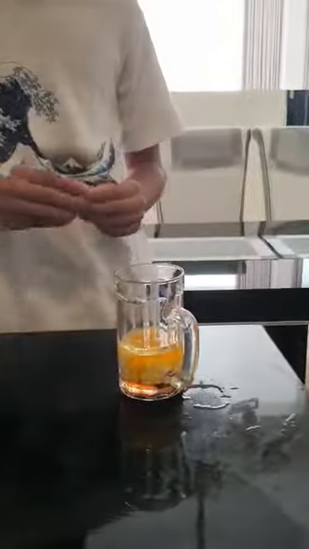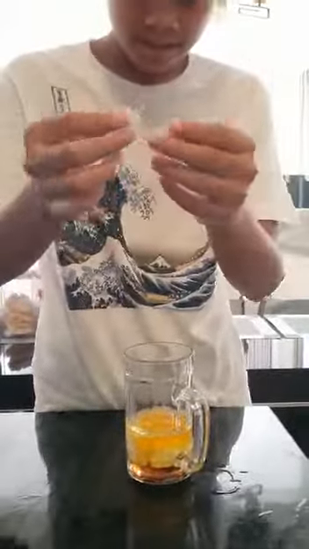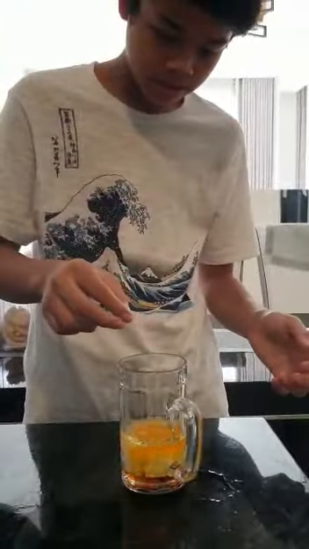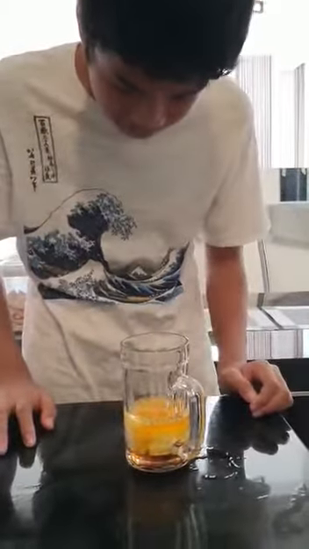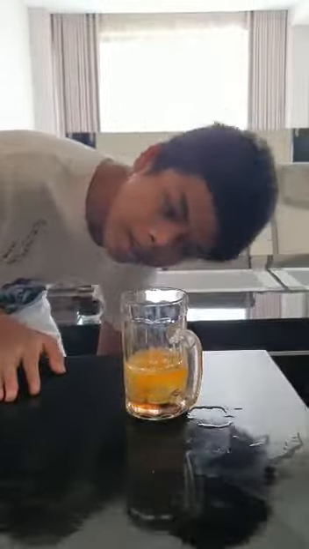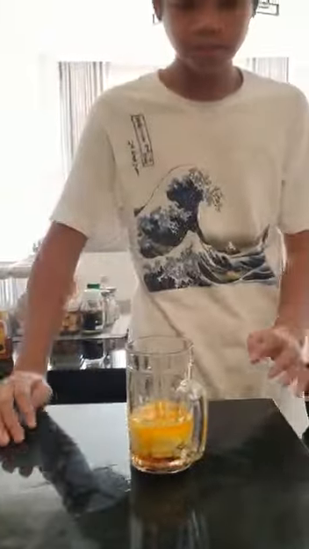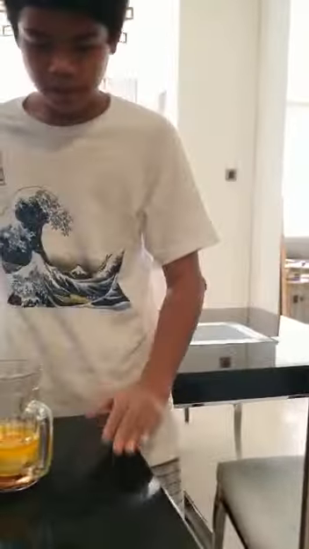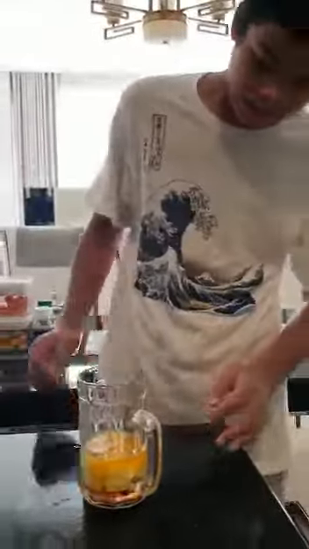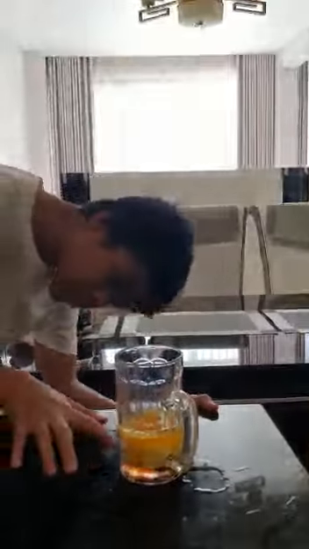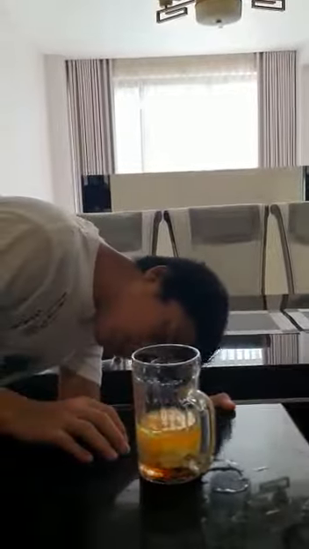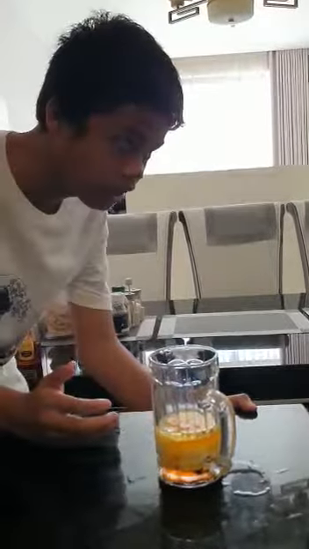And now this is the last one, plastic. Wow. It's in the oil. Yes. So as you can see, the higher the density, the more it sinks, and the lower the density, the less it sinks.